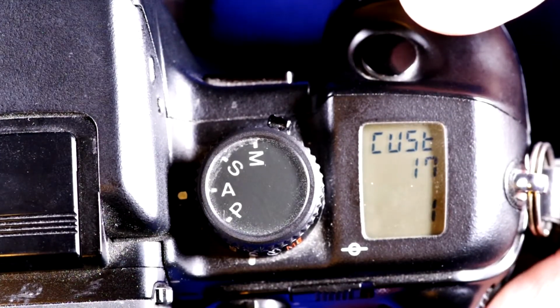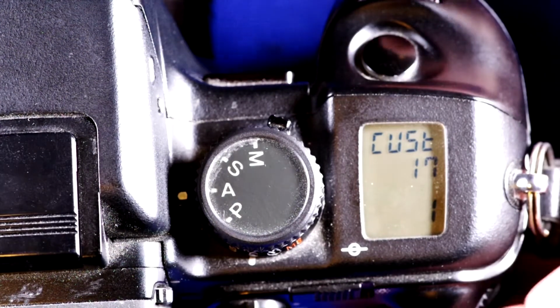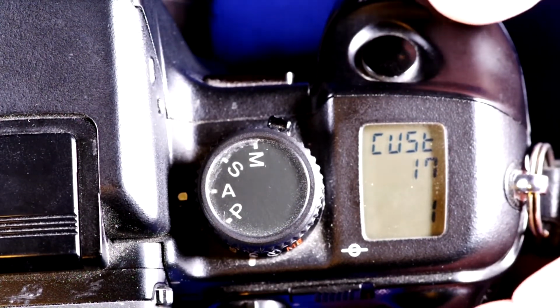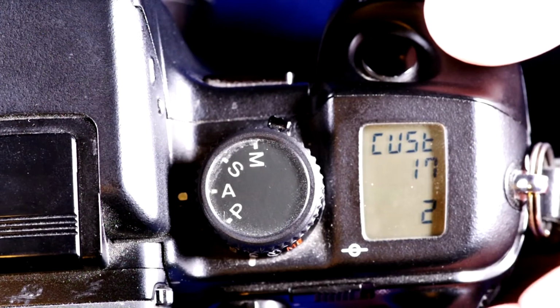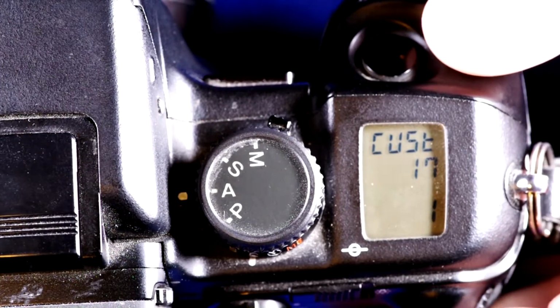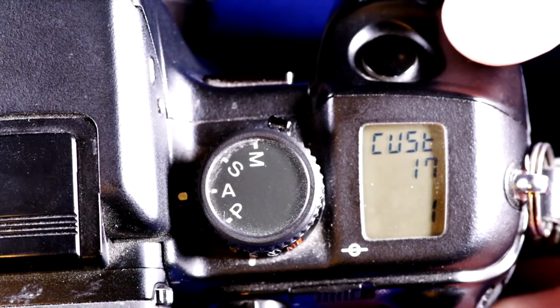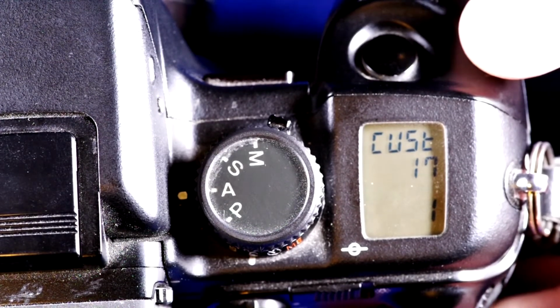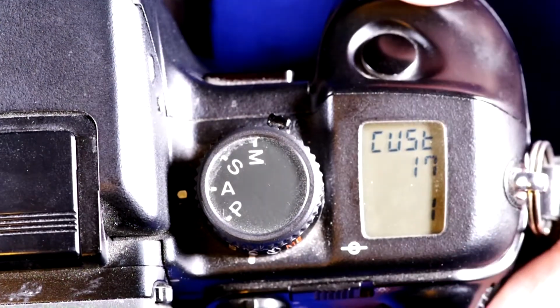Custom function 17 is your AF drive speed, and option 1 is speed priority, and option 2 is silent drive. So it has to do with how quickly it focuses and how quietly it focuses. I mean, screw drive autofocus is always a little bit noisy to begin with, but if you want to have it be a little bit quieter, you can switch to option 2 in custom function 17.